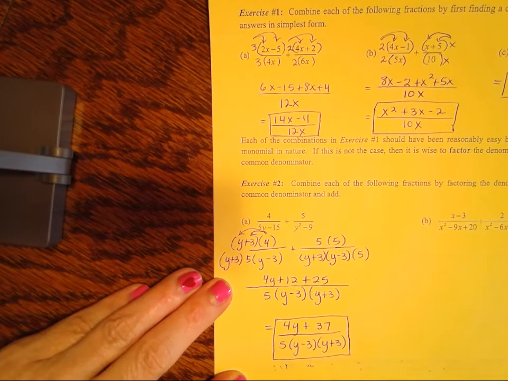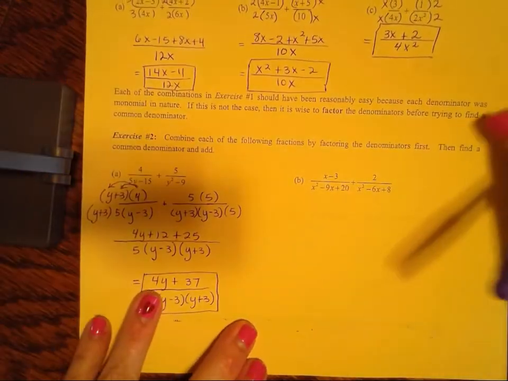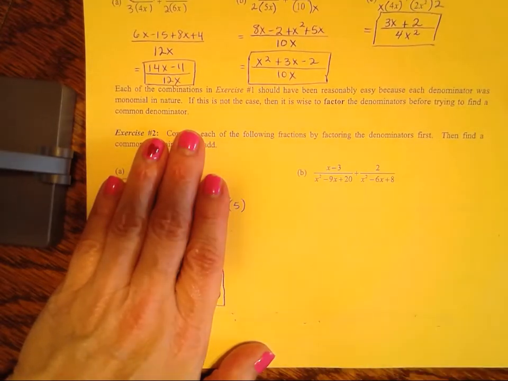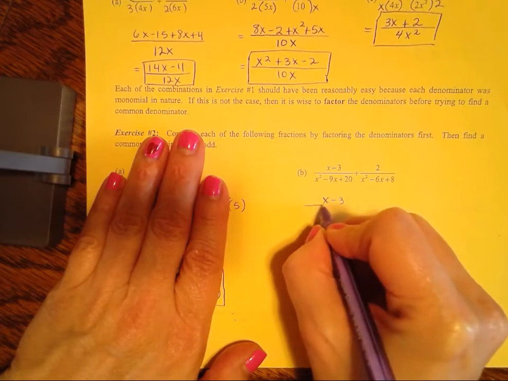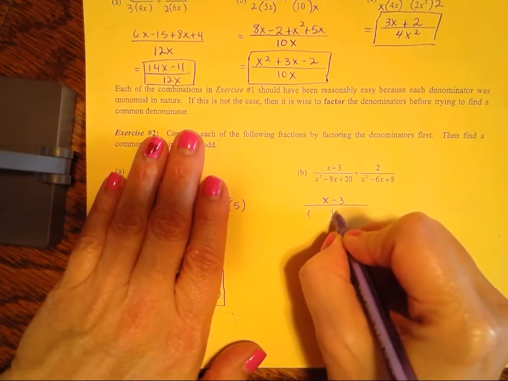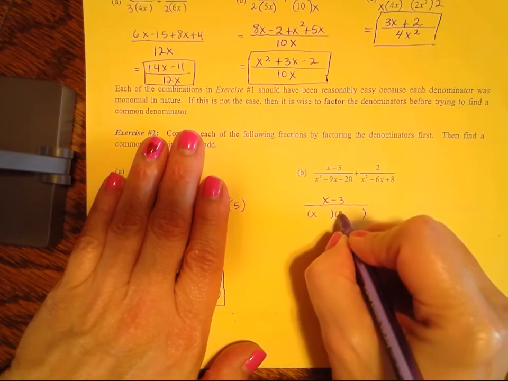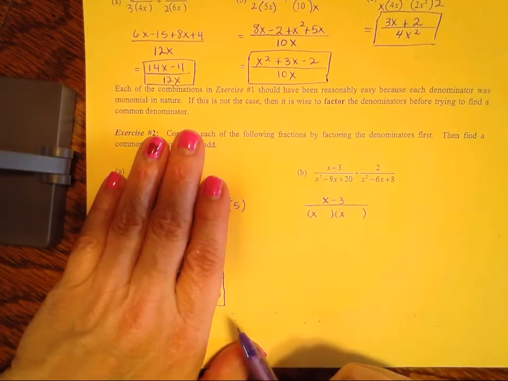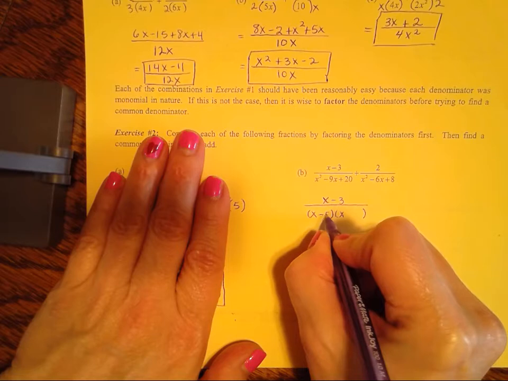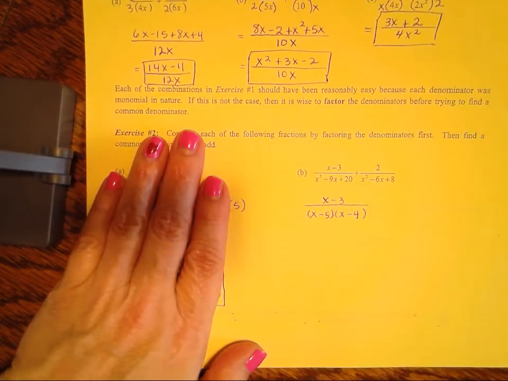All right, let's look at part B. Exercise 2, part B. The first thing we want to do is factor both denominators. So in this first denominator, we know we need an x and an x. We need two numbers that have a product of 20 and a sum of negative 9. So negative 5 times negative 4 is positive 20, and negative 5 plus negative 4 is negative 9.